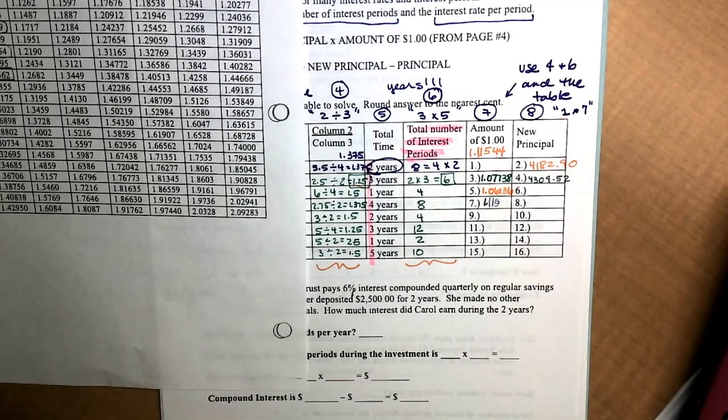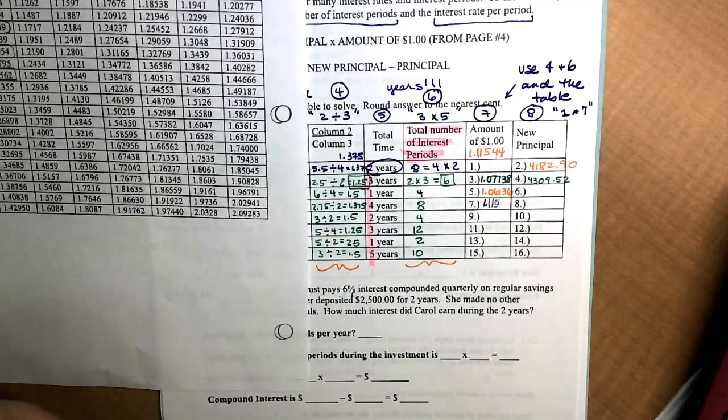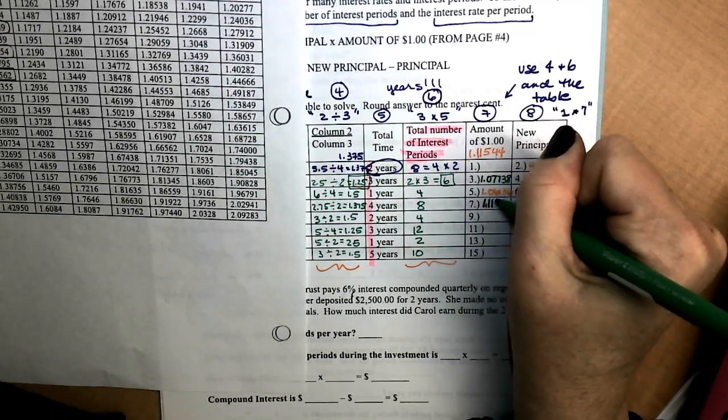Okay, let's go back to my markers. My markers are just a little bit fat. That's why it's hard to fit it all on the page.